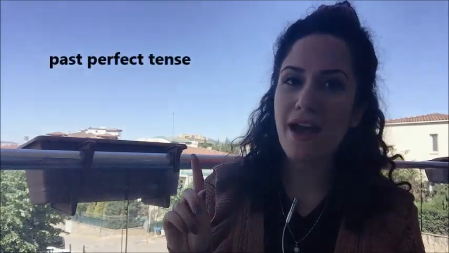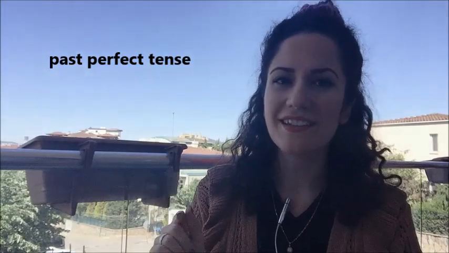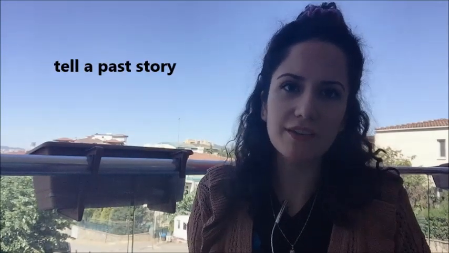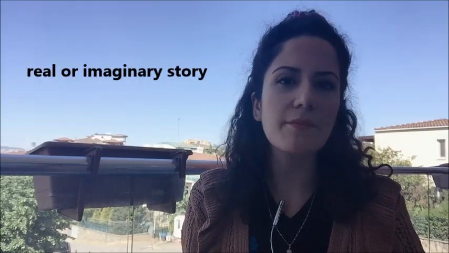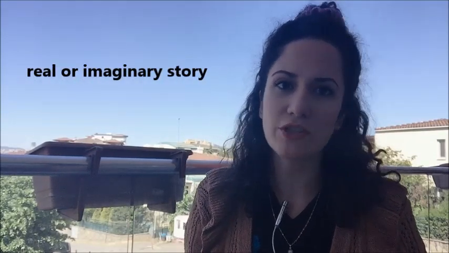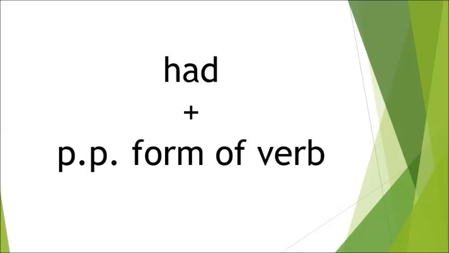Today's lesson is about past perfect tense. Let's dive in. We use past perfect to tell a story which definitely happened in the past. This story can be real or something that we just make up to entertain others. Although past perfect is an advanced part of English grammar, it's super easy to make sentences. Just use had and PP form of verb.